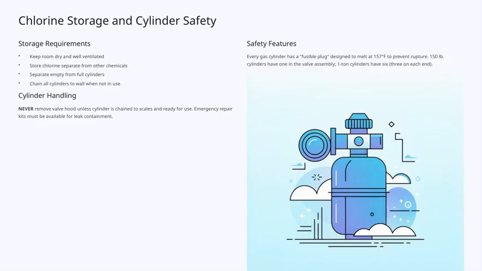When cylinders are not in use, make sure they are chained to the wall. This prevents them from falling or being knocked over, which could cause leaks or injuries. Now, regarding handling the cylinders, never remove the valve hood unless the cylinder is securely chained to the scales and ready for use. This is a crucial safety step. Additionally, emergency repair kits should always be available nearby to quickly contain any leaks should they occur.